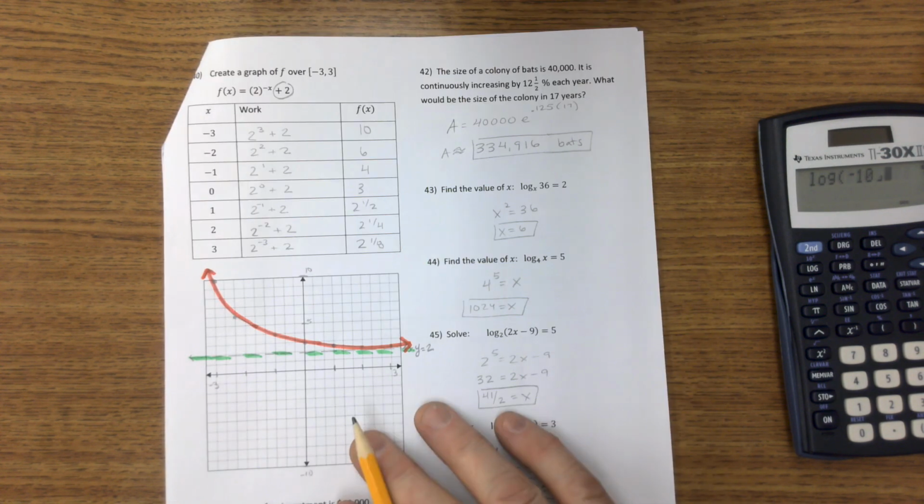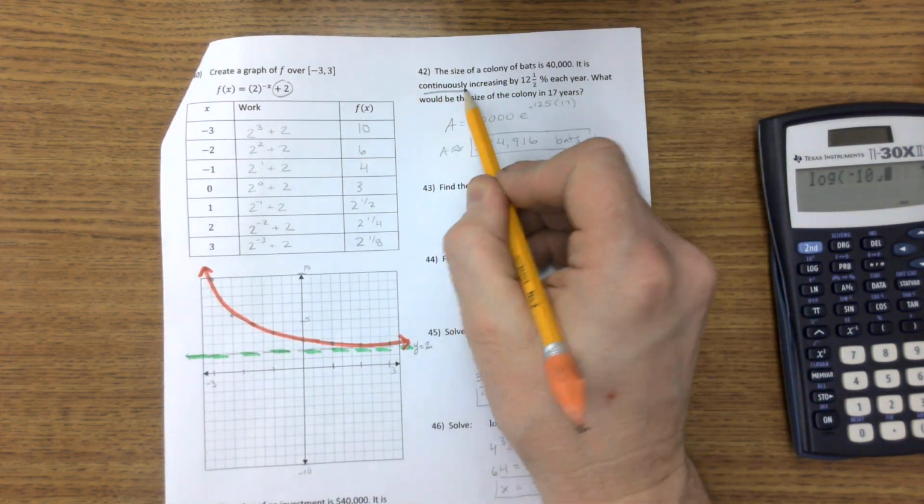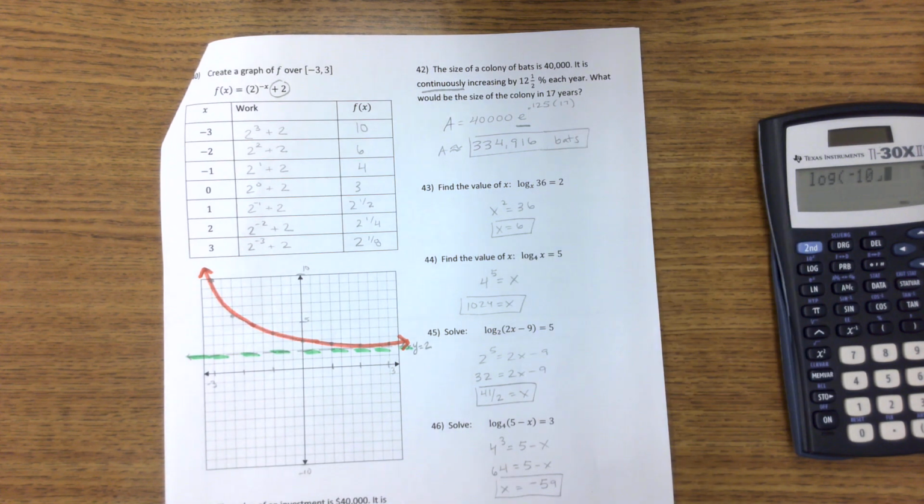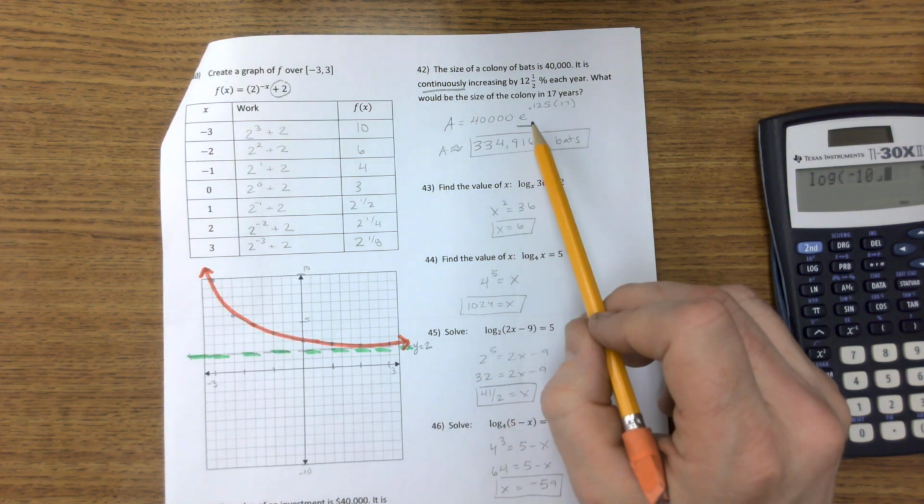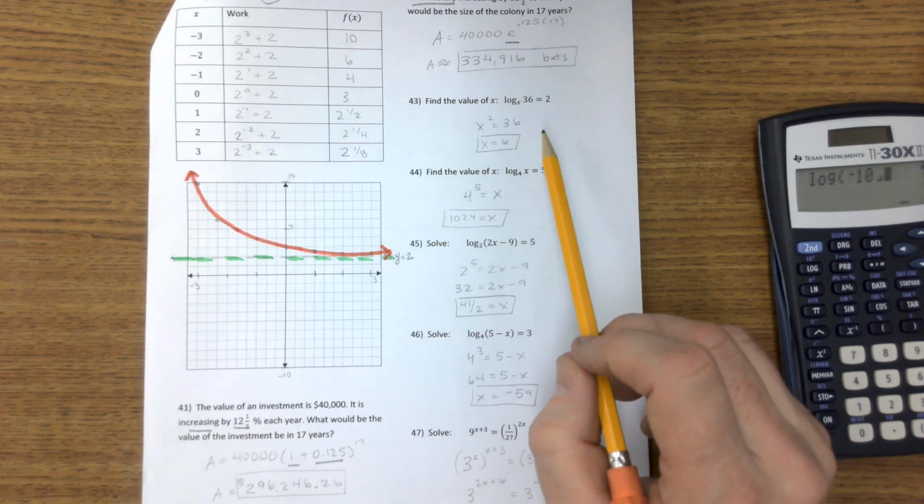so I went up from 12.5%. Colony of bats, continuously. Well, continuously is right there. Three options, continuous is right there.